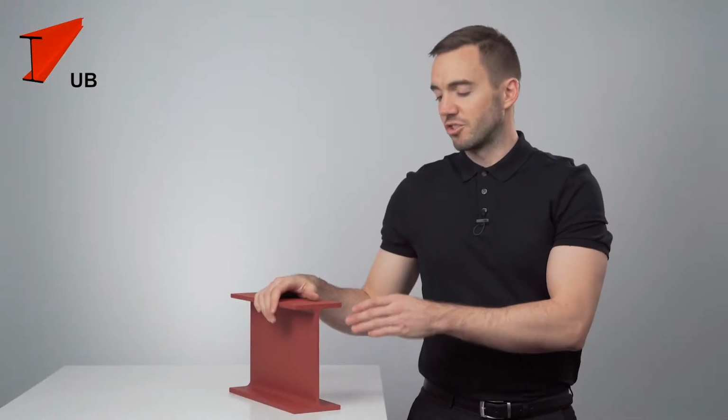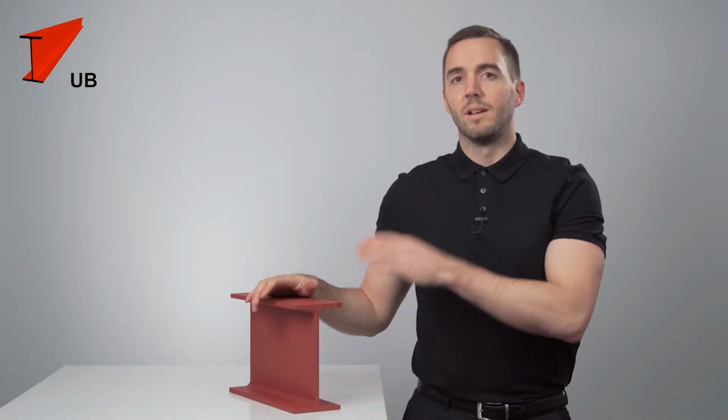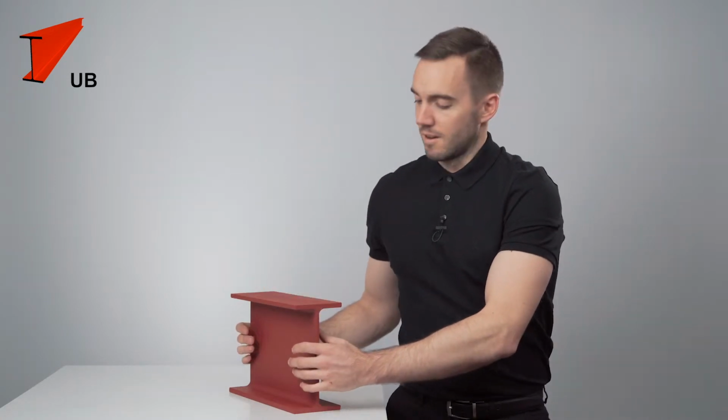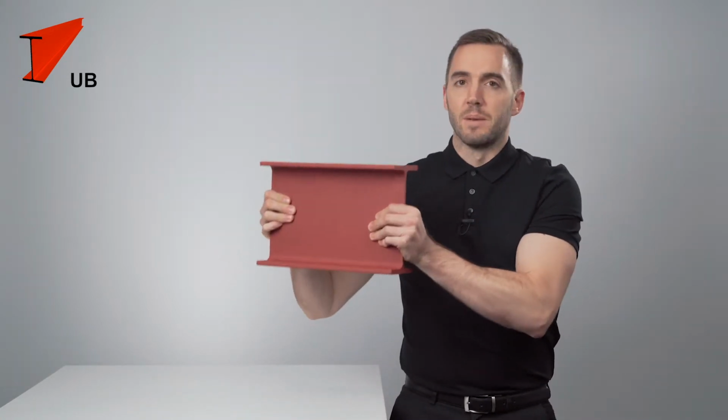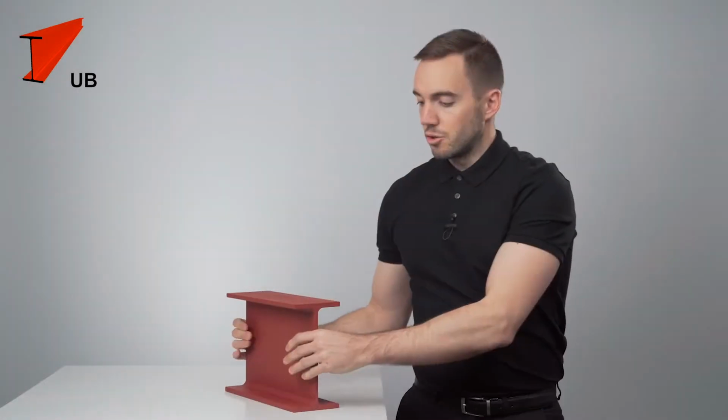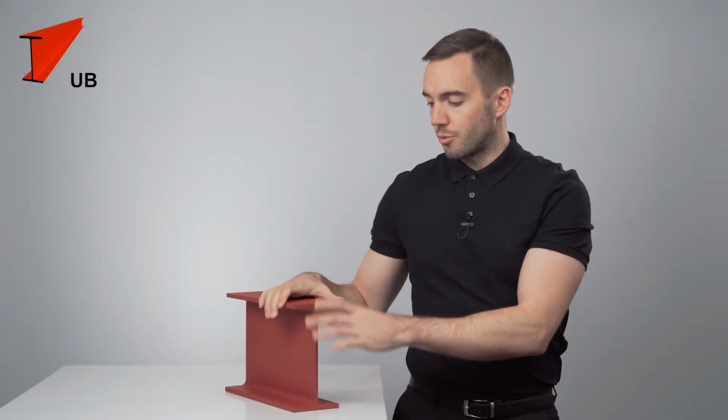A UB section stands for universal beam. Now, as the name suggests, a universal beam is almost always used as a beam, so it's always in this vertical position. A UB is described by three parameters.